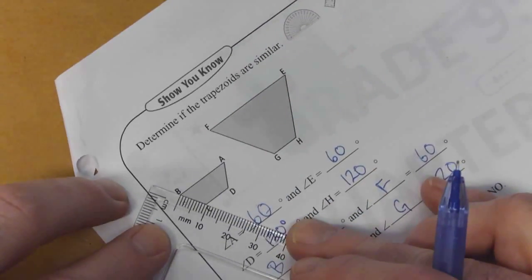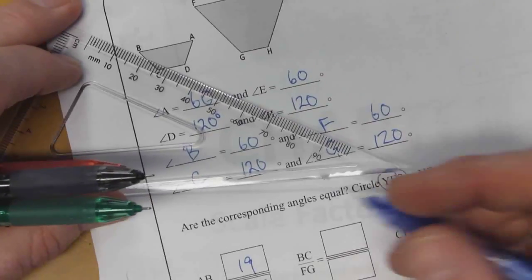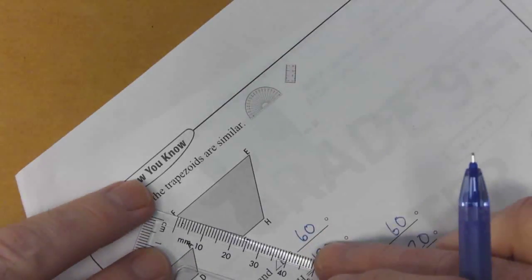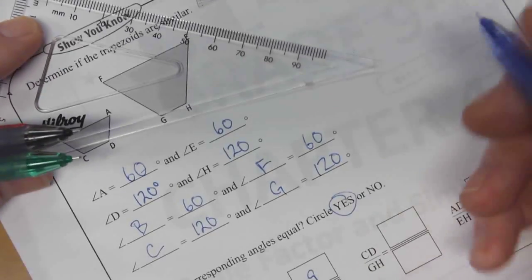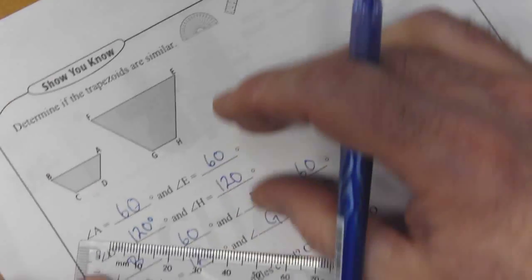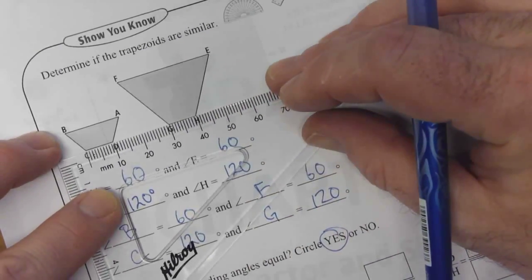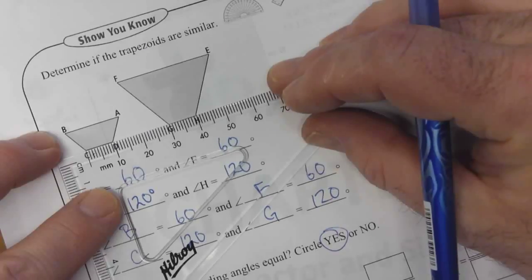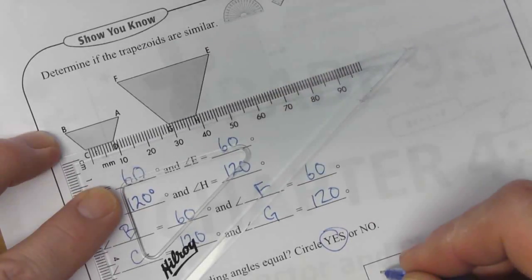BC is about 9. FG is about 24. CD is about 9.5. GH is about 9.5 as well.